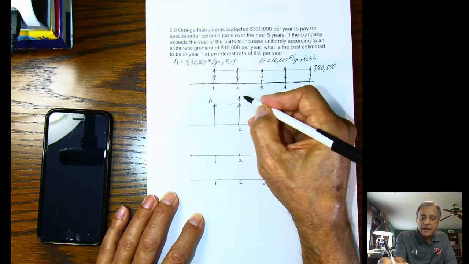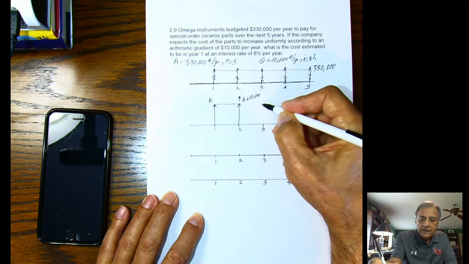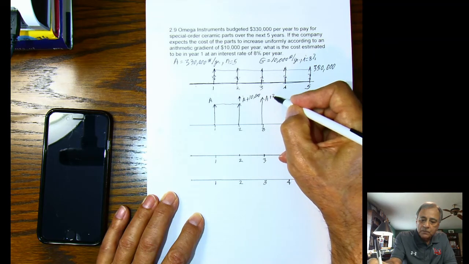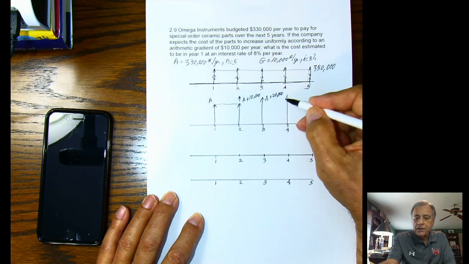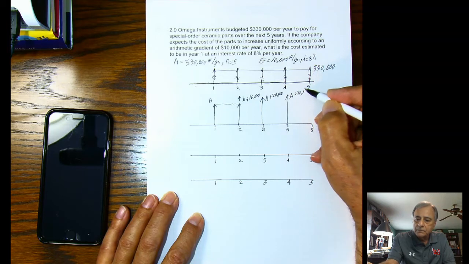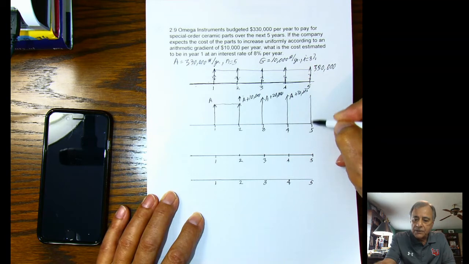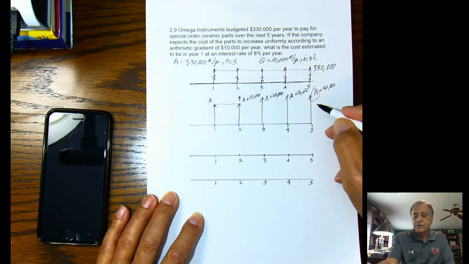So this will be A plus 10,000, and then the next year it'll be A plus 20,000, and so on, A plus 30,000. And then finally, this will be A plus 40,000. The value of this A is what I'm searching for.